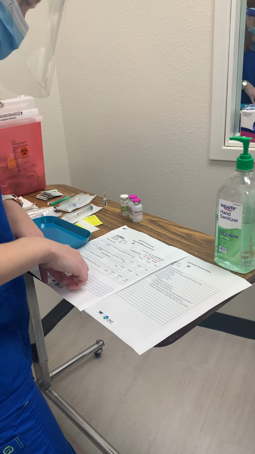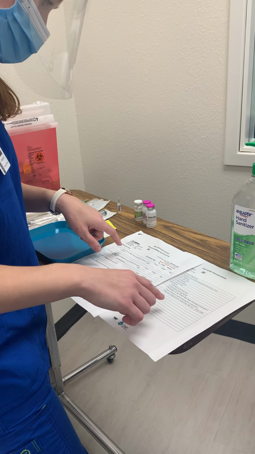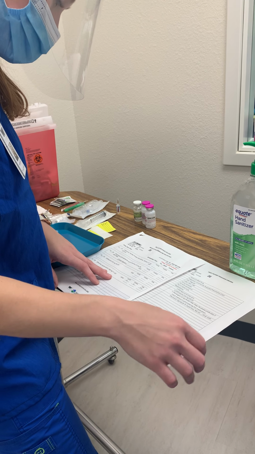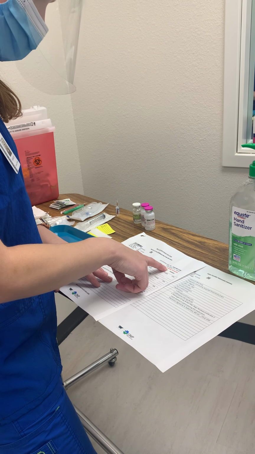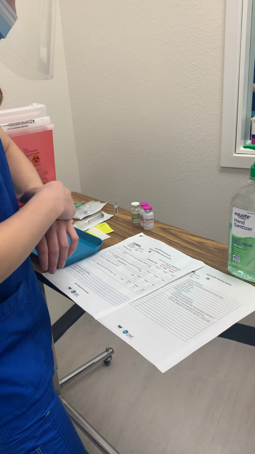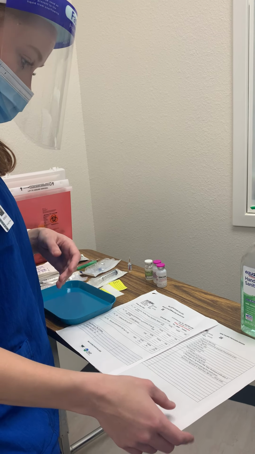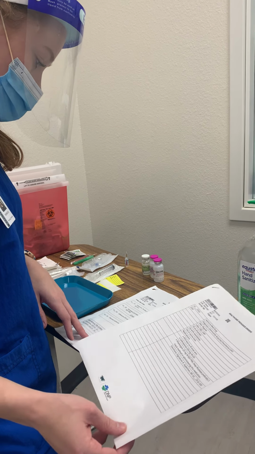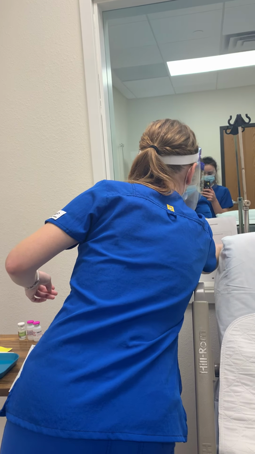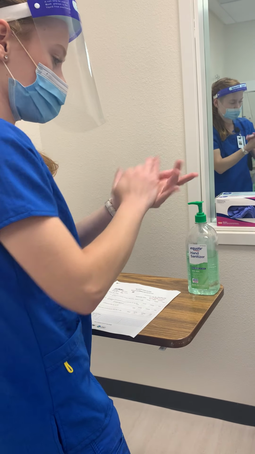Okay, so it looks like this is within range. Shirley's date of birth is correct and everything seems to be correct. Shirley's allergies are penicillin and furosemide, so I know these medication orders have no contraindications or interactions with the meds. So that's good. I'm gonna put away the healthcare provider's orders since they matched up with my MAR, and I'm gonna perform hand hygiene.